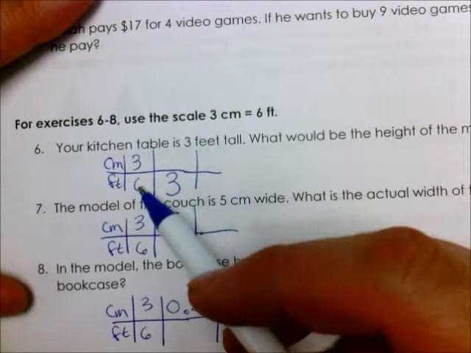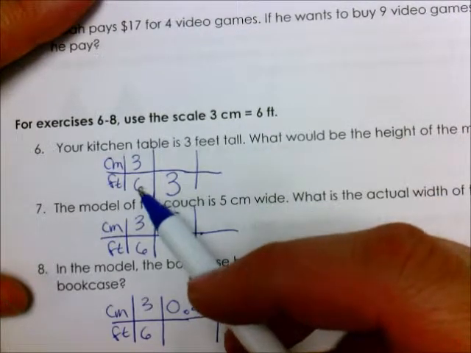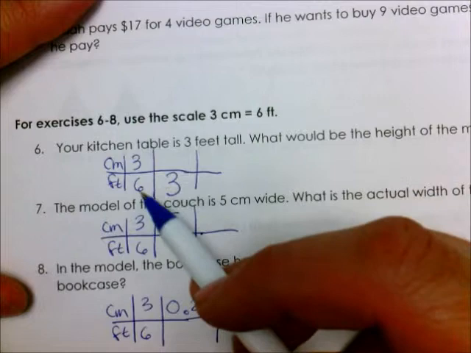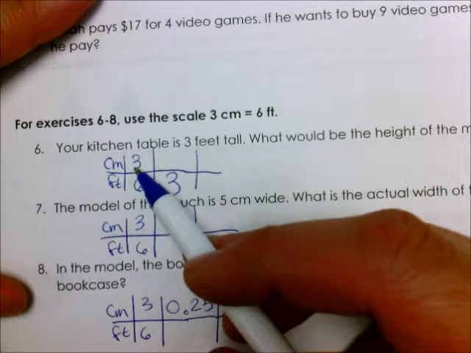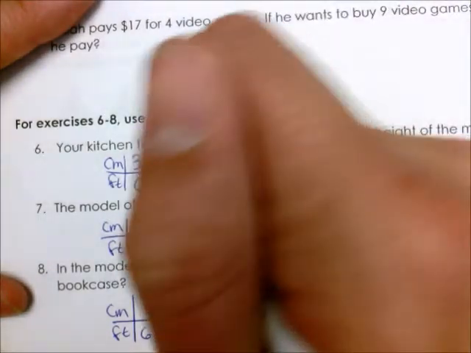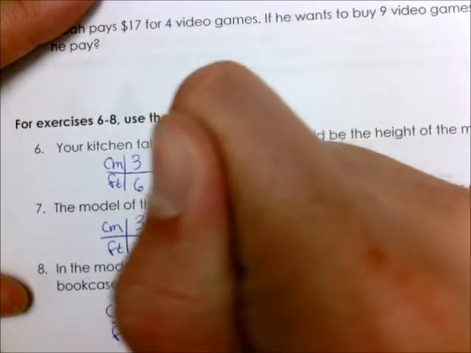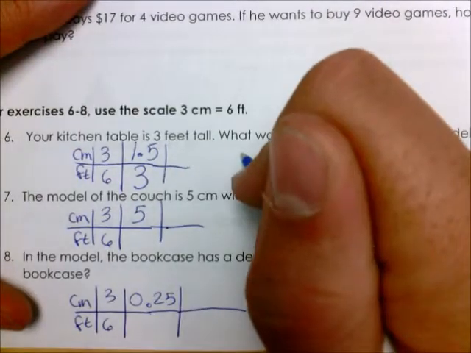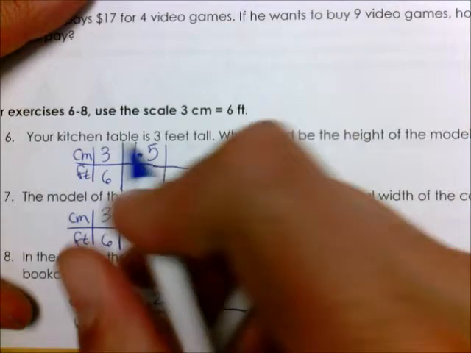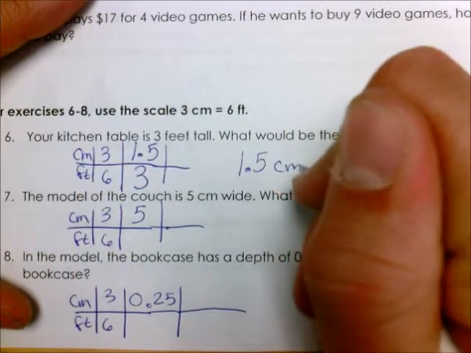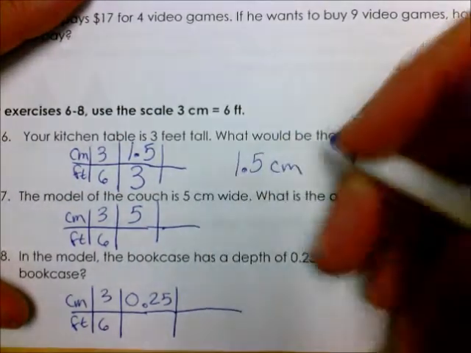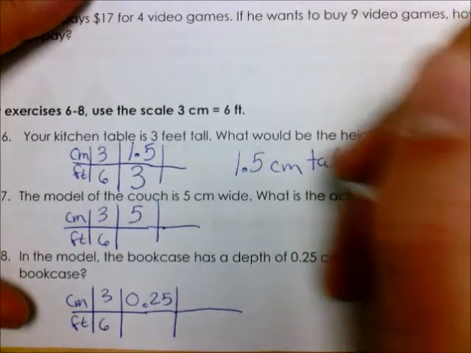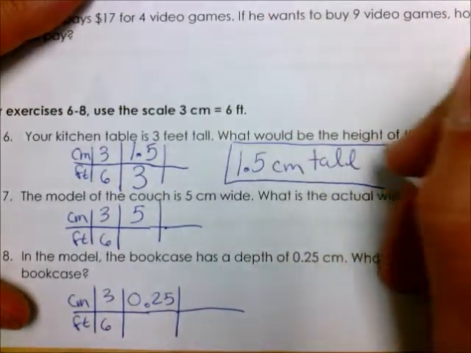If we're looking at number 6, it's pretty easy. How do I get from 6 down to 3? Well, I'm going to divide by 2. That means I need to do 3 divided by 2, which gives me 1.5. Alright, so I come over here and it'll be 1.5 centimeters tall. And I can box that off.